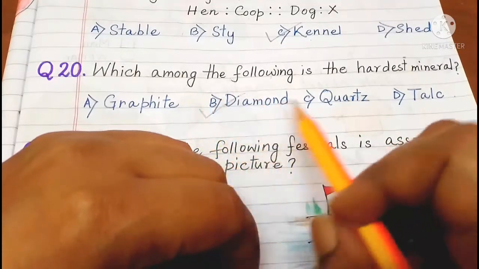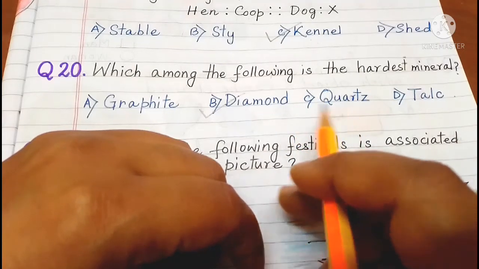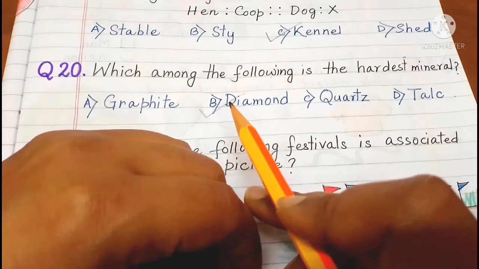Graphite is very soft. Quartz is not very hard. Talc is also not hard. So diamond is the only thing that is the hardest of all minerals.